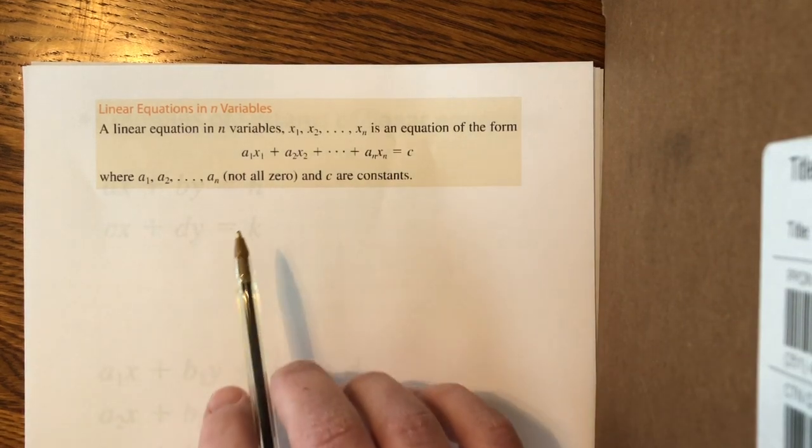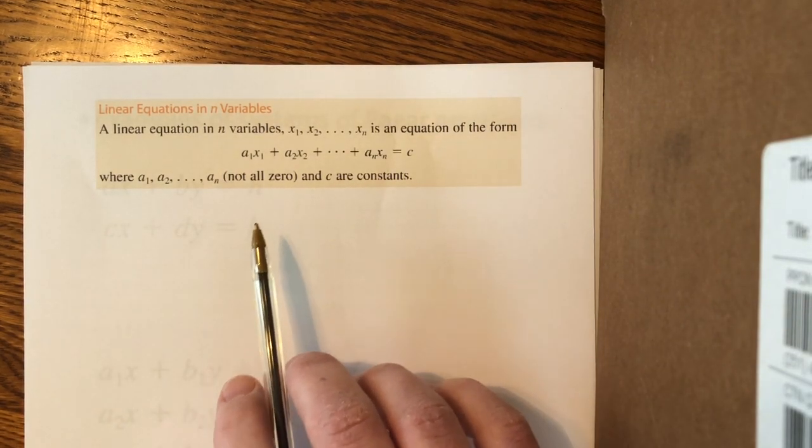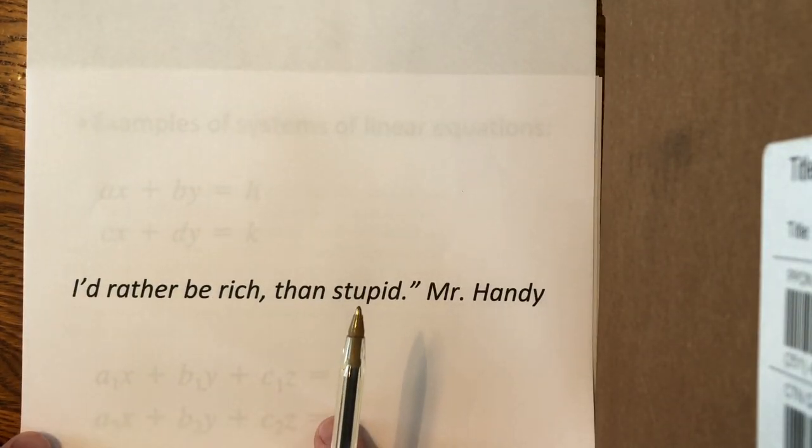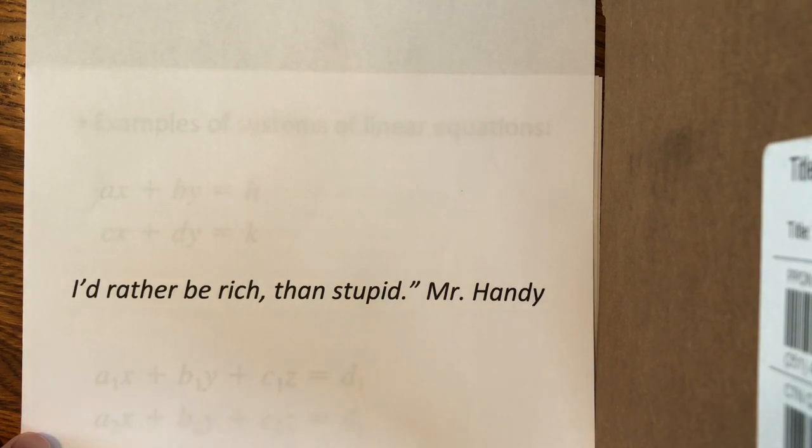So in our class, we want to be able to work with the linear equations that wait a second, what? I'm not sure how that got in there.